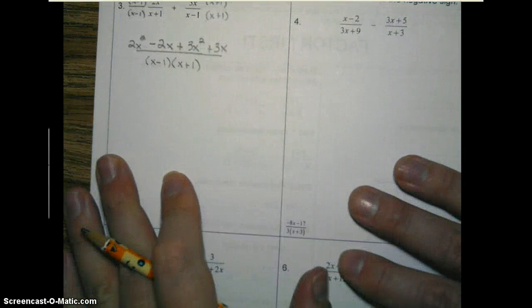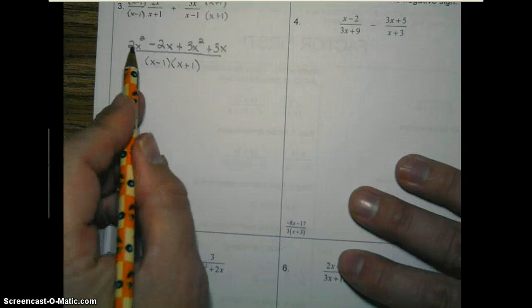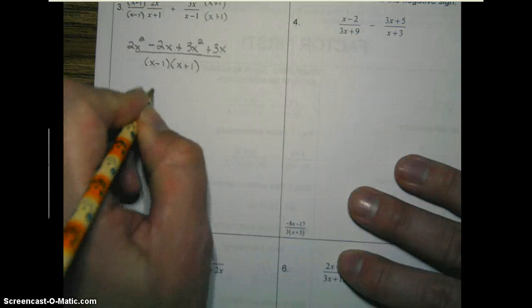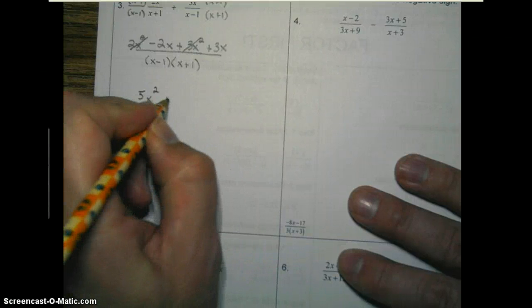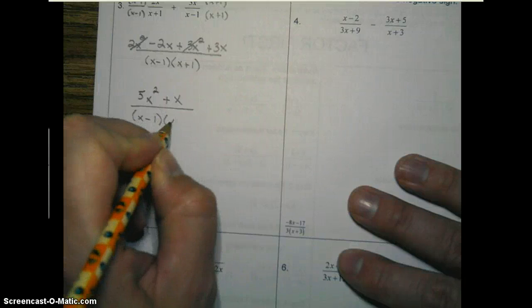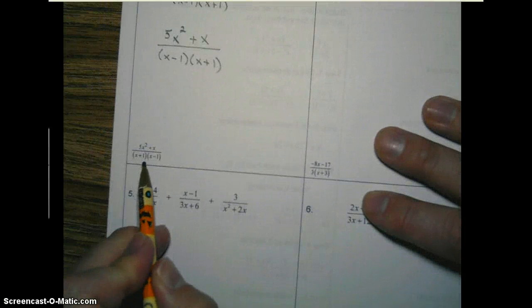Continuing to simplify, we have 2x squared combining like terms plus 3x squared gives us 5x squared. Negative 2x plus 3x gives us 1x. Remember, leave the denominator in factored form. Done. All right, did we get it right? Here's the answer down below. Check it. Good job.